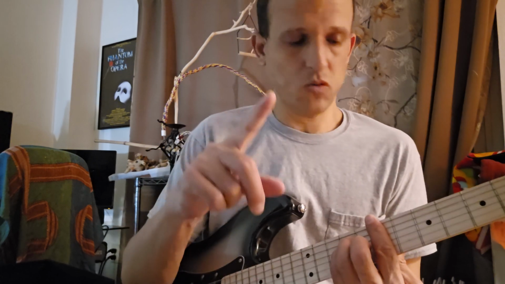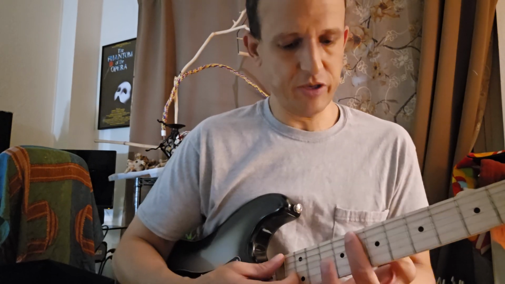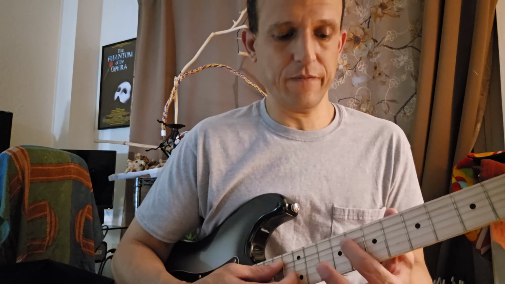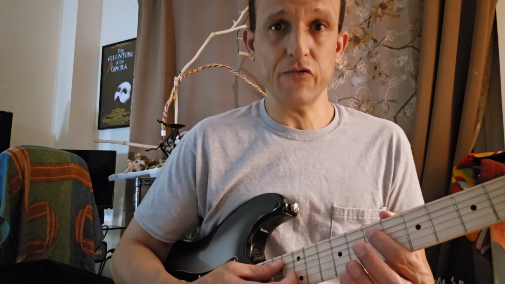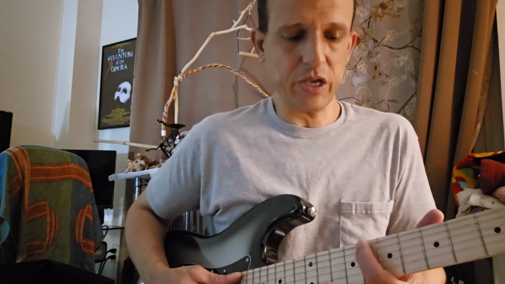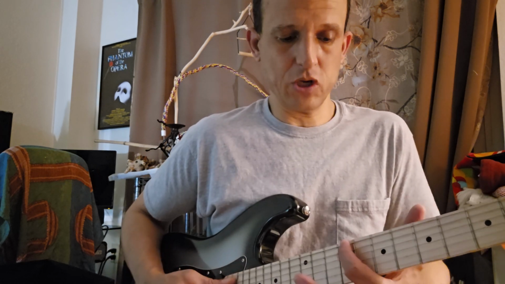Now the fourth chord in the key of G is C. Move up each note one note in the key of G major. This B has to go to C, not C sharp.